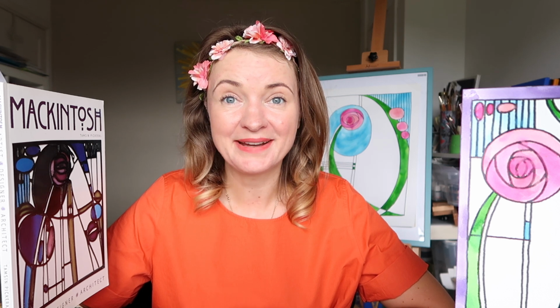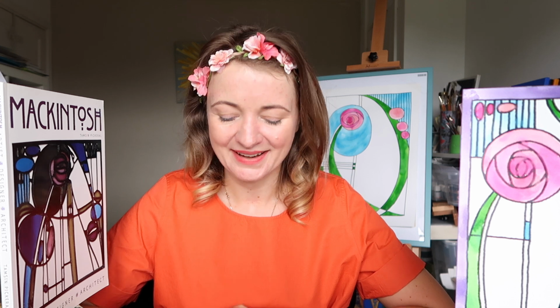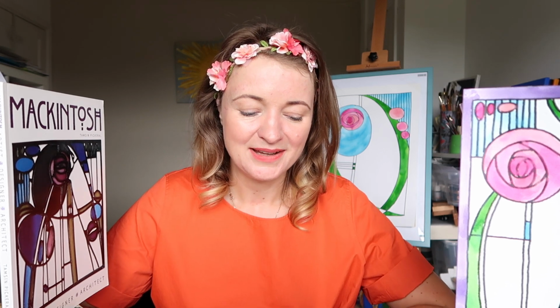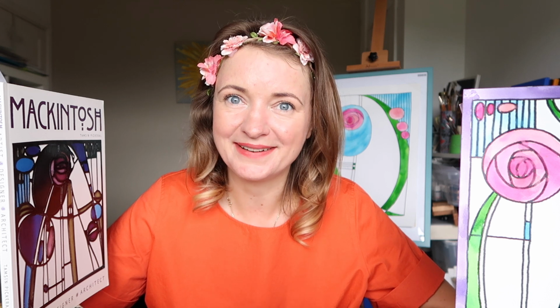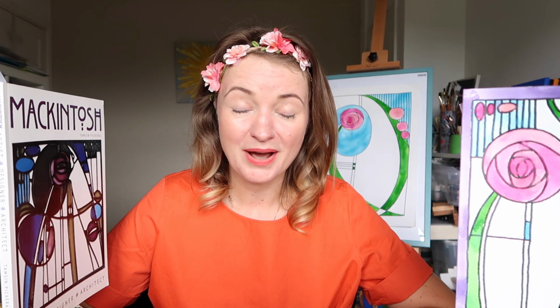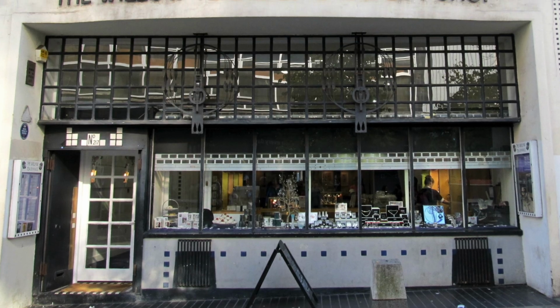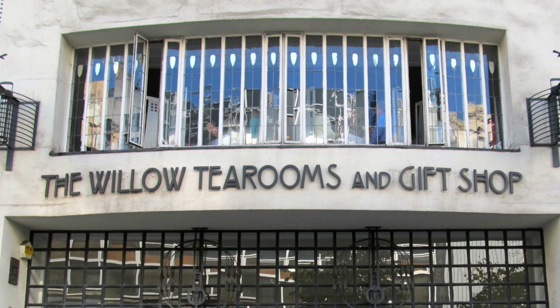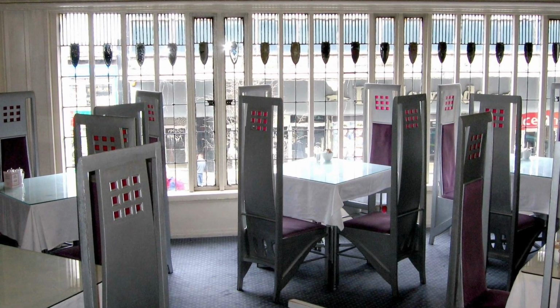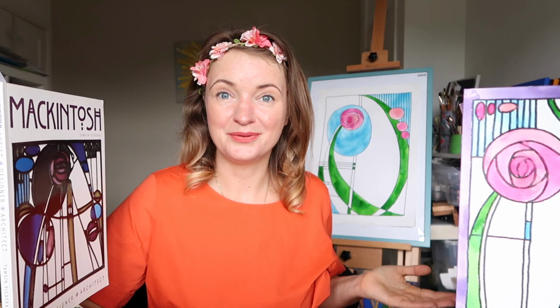Charles and Margaret became a duet in art making. Charles Mackintosh was quite successful at that time, and his career was blooming. They worked together designing many buildings. One of them was the famous Willow Tea Rooms, which you can still visit when you go to Glasgow, and you can have a cup of tea in especially designed cups, sit down on a specially designed chair, and even eat your cake with a special fork.